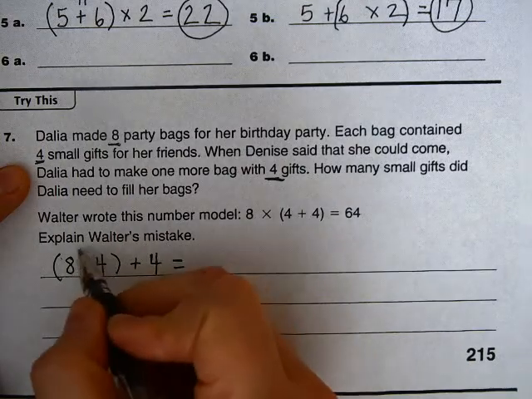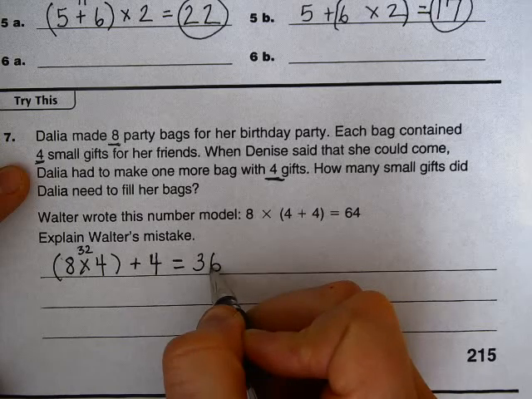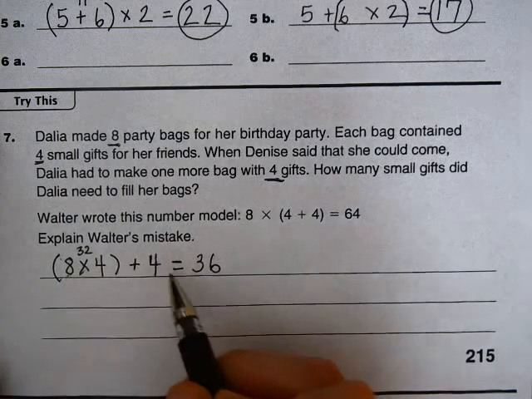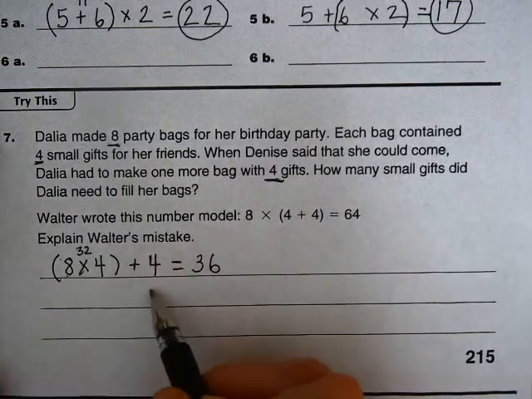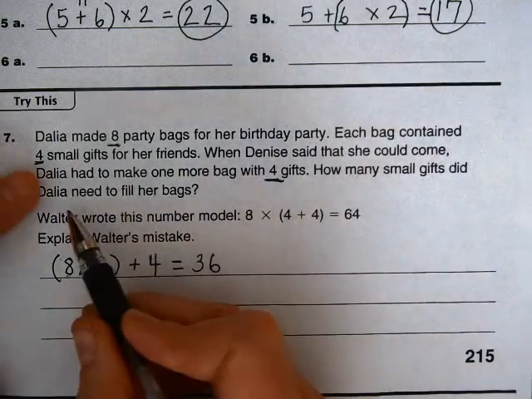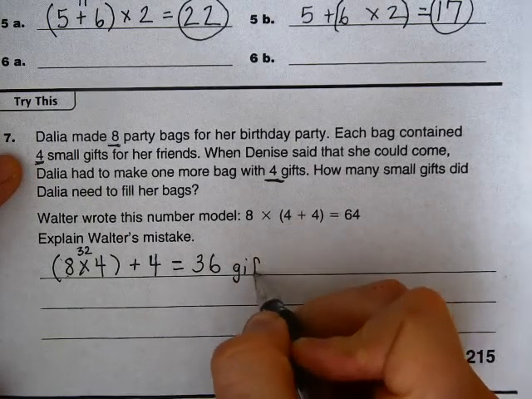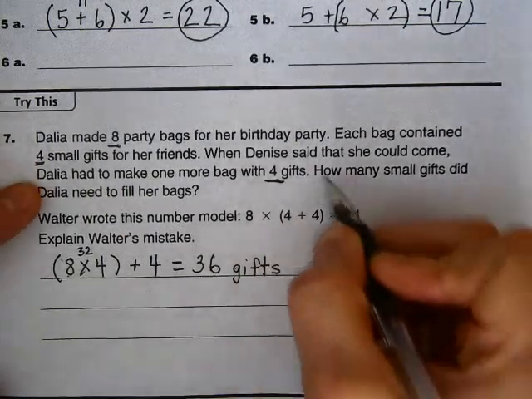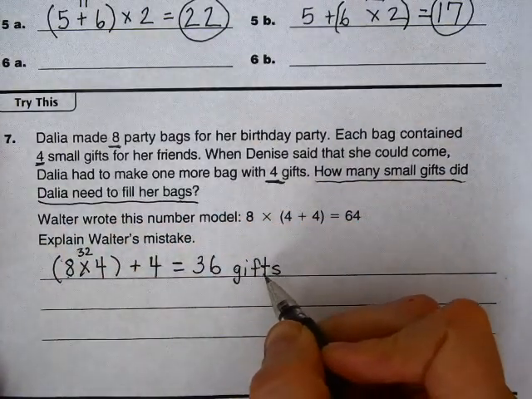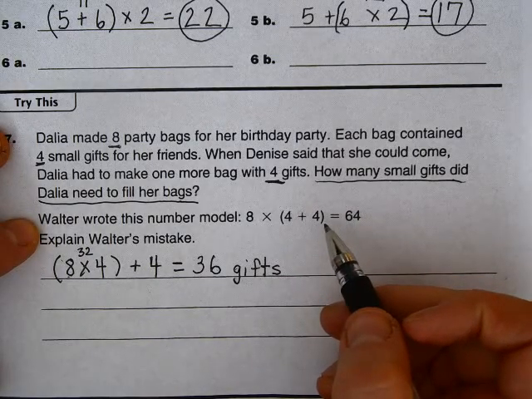So 8 times 4 is 32, plus 4 is 36. Okay, so altogether I know there's going to be 36 little gifts. I'm going to have 8 friends plus 1 more friend, that's the friend's bag, 9 friends at my party. And how many small gifts did Dahlia need to fill her bags? Well, she needed 36 small gifts. So that's the answer to part 1 of the question. Because see, it says how many small gifts did Dahlia need to fill her bags? She needed 36. But look, now we can look at Walter's mistake. Now that we've figured out how to actually do it.